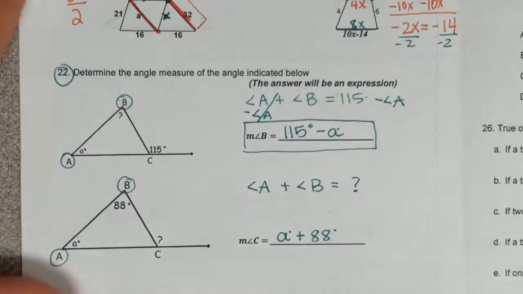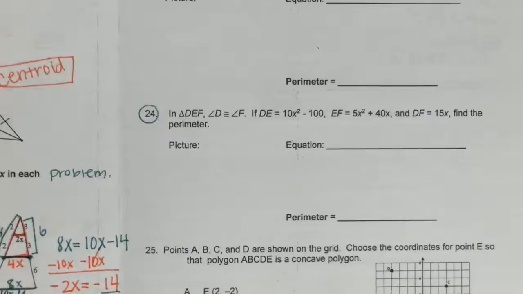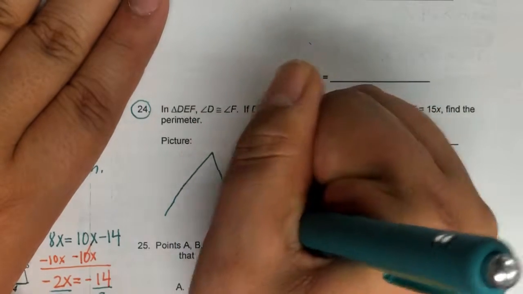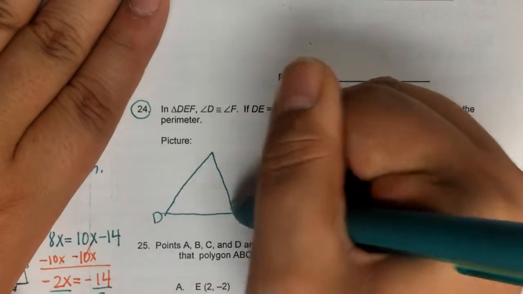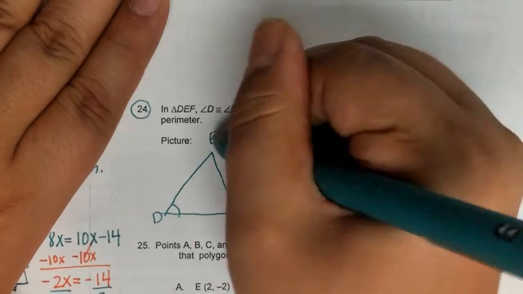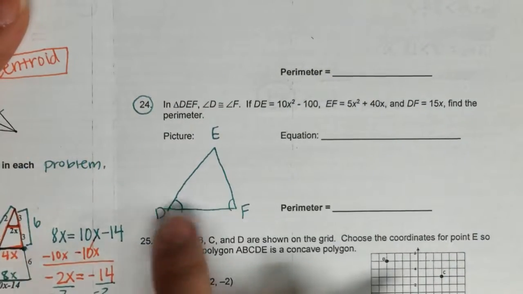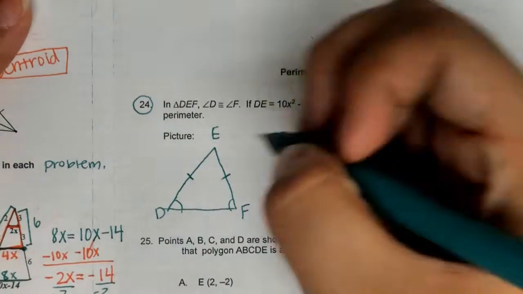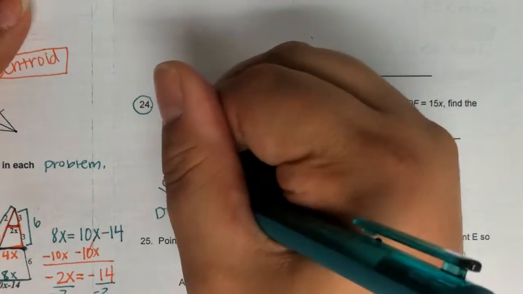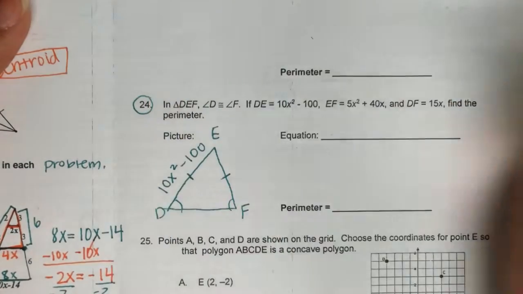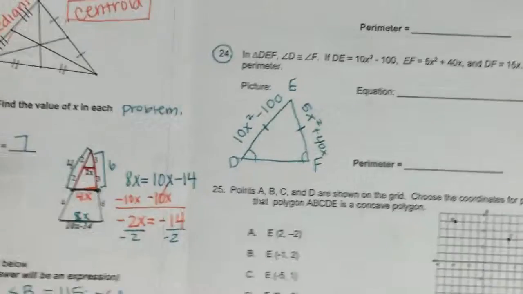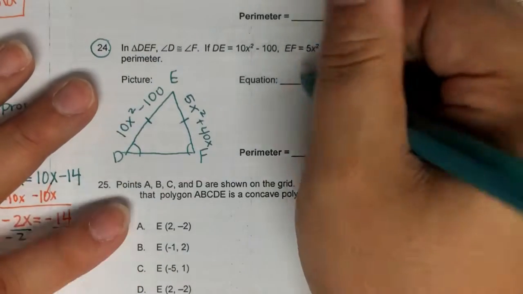Okay, last one that was asked about is this one. It tells you DEF is a triangle and D and F are congruent. So D and F are congruent. If my angles are congruent for D and F, what is also congruent? The two sides. DE is 10x squared, oh gosh, minus 100. EF is 5x squared plus 40x. Oh, this is going to be fun. Let's set them equal.